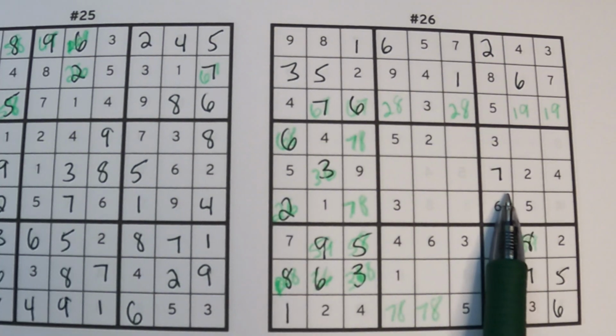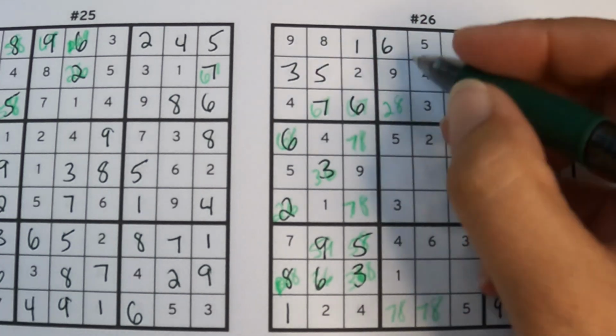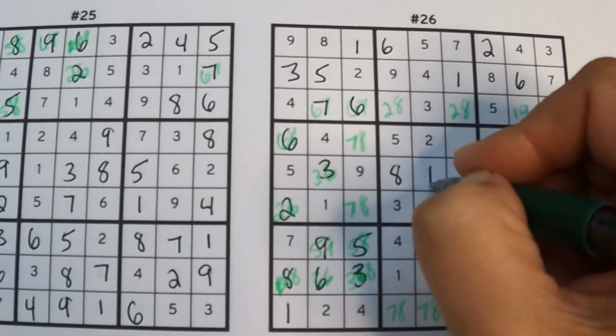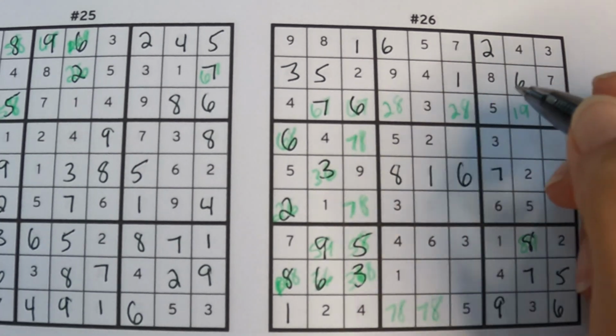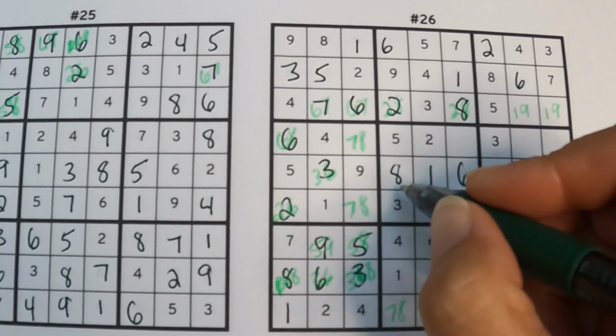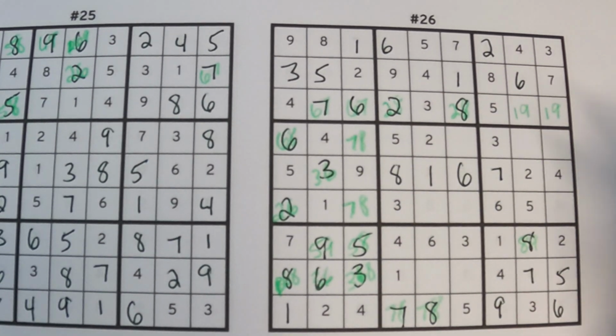For this row now, we're missing 1, 6, and 8. We've got 1 and 6 here, so this is our 8. 6 here, so 1, 6. That 8 makes this our 2, 8. And that 8 makes this our 7, 8.